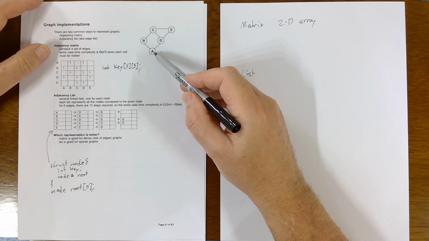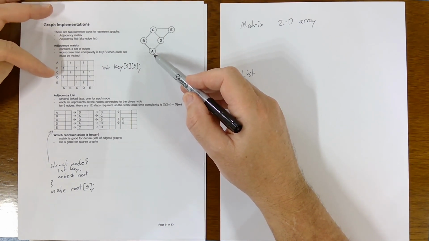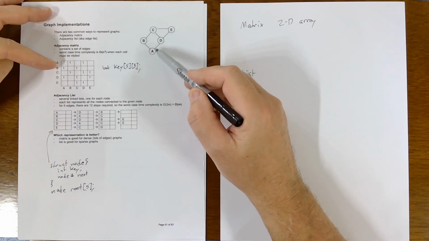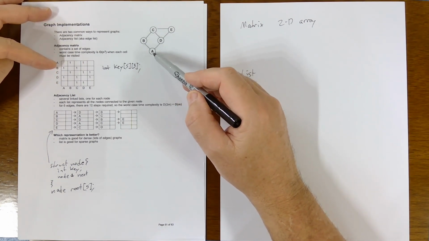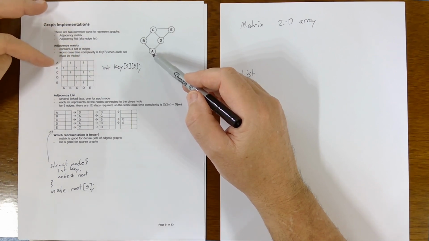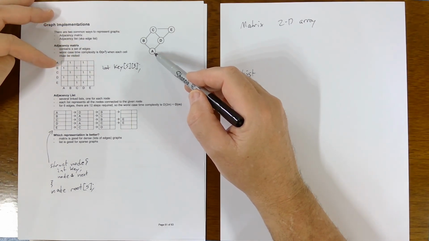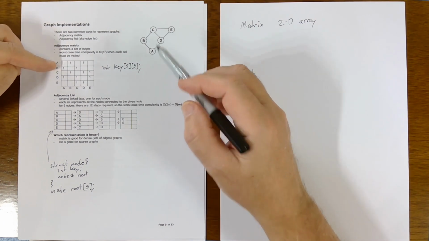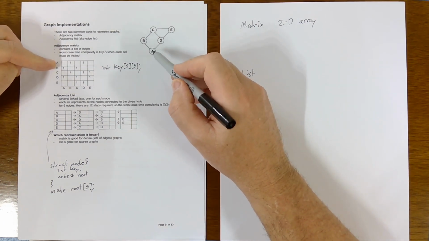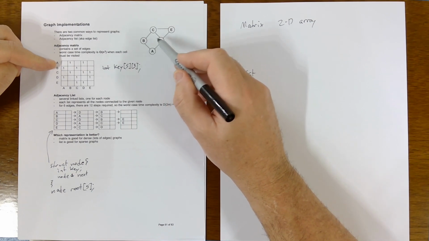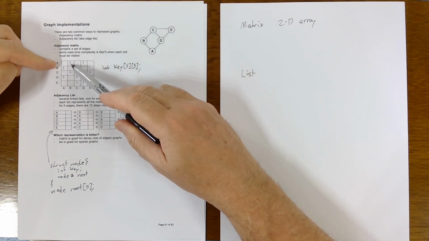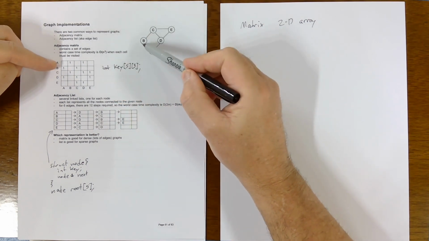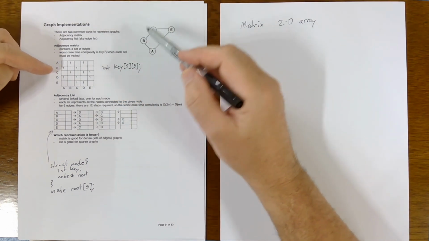each node's neighbor. So we have A, B, C, D, E. That's each node, and then for each row we have that node's neighbors. So for row A, A has neighbors B and D, so we put a mark on column B and column D. Okay, so A has neighbors B and D, and like that for all of them.